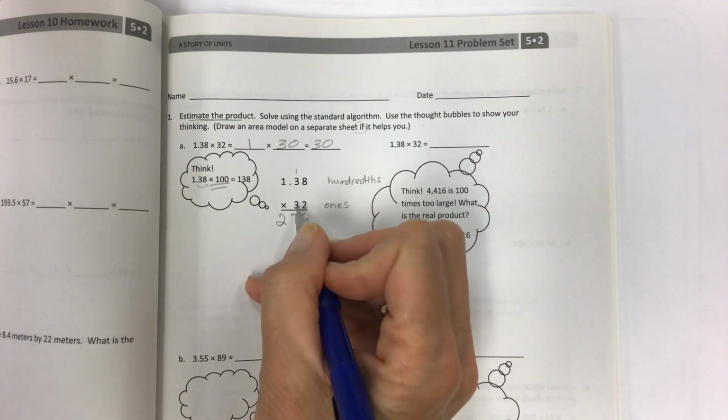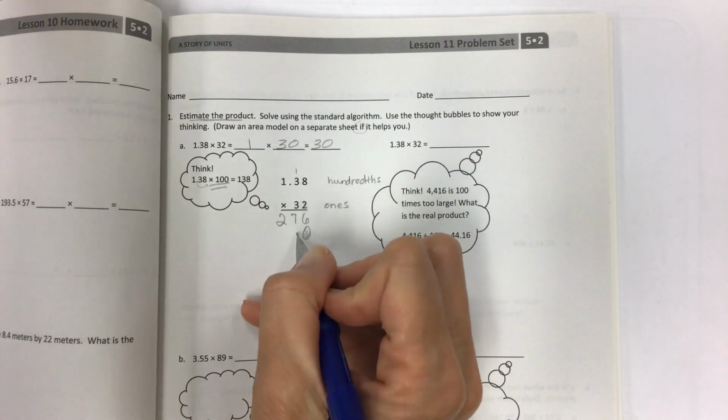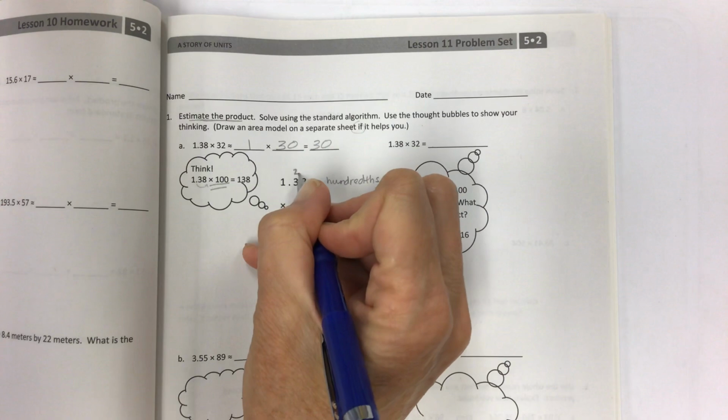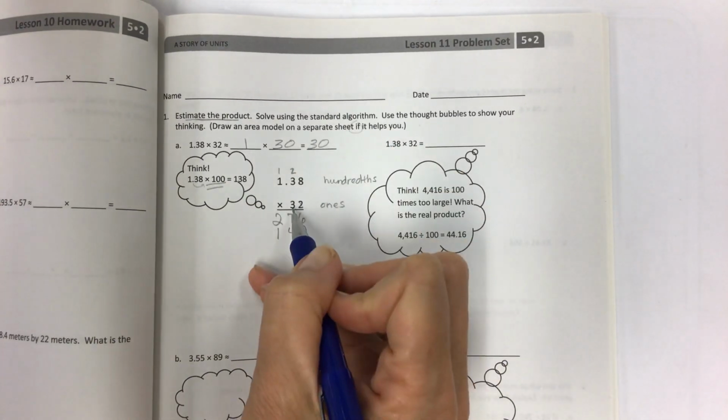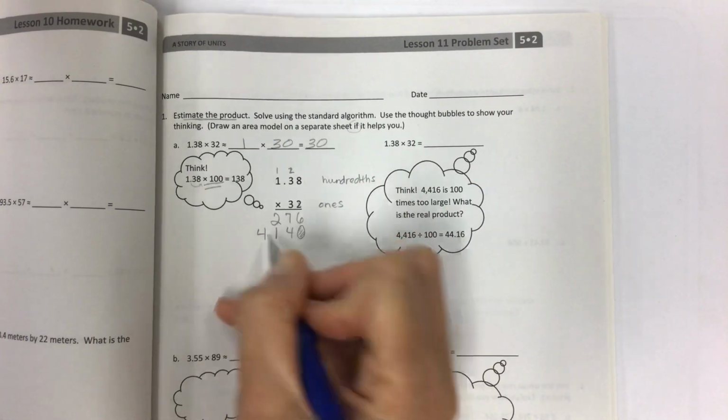3 times 8, or 3 tens, or 30 times 8 is 24. 4 goes down, the 2 goes up. 3 times 3 is 9, plus 2 is 11. Carry the 1. 3 times 1 is 3, plus 1 is 4.